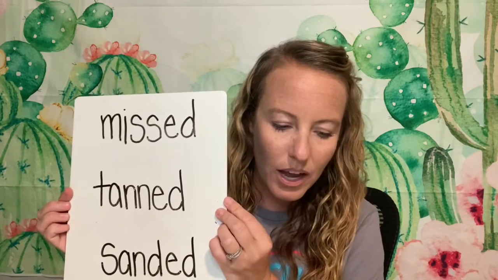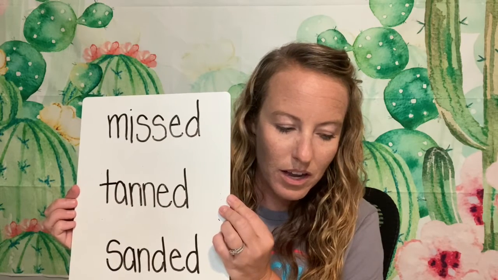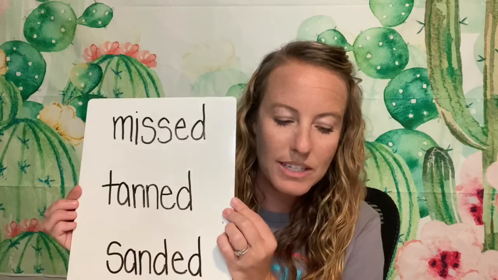Now, how many syllables are in the word tanned? Tanned. 1. What about in the 3rd word, sanded? Let's try it. Sanded. There's 2. So there's 1 in mist, 1 in sand, and 2 in sanded.